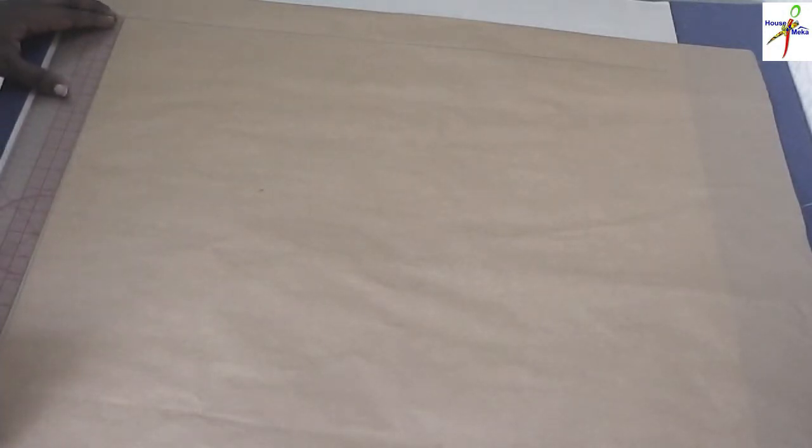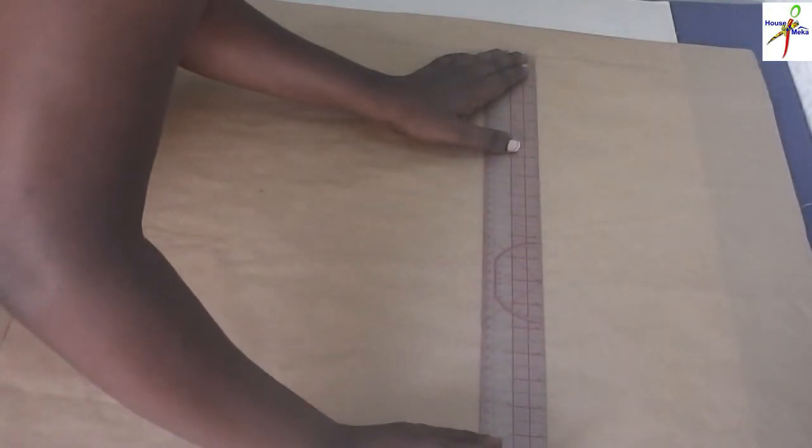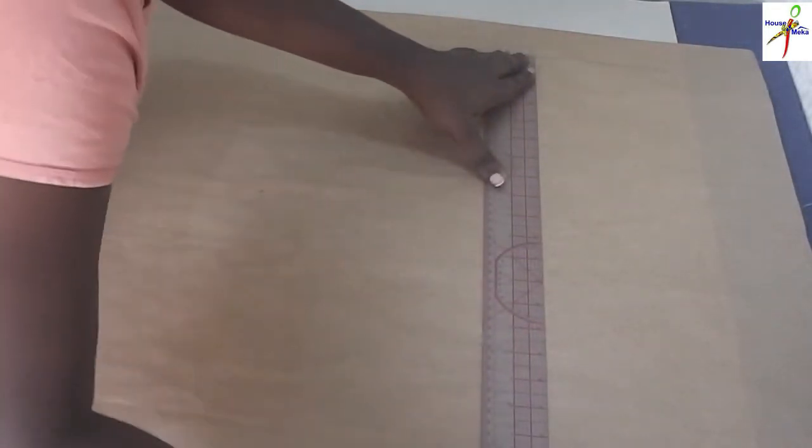Then I measure the length I want my skirt to be. My waist to knee is 56 centimeters, so I measure 56 centimeters. I mark 56 centimeters here. And then I draw my hemline.